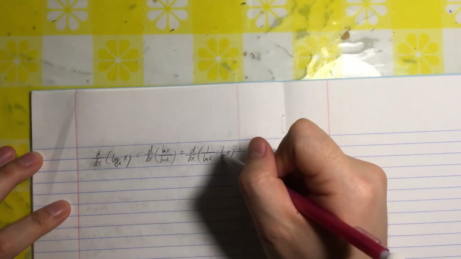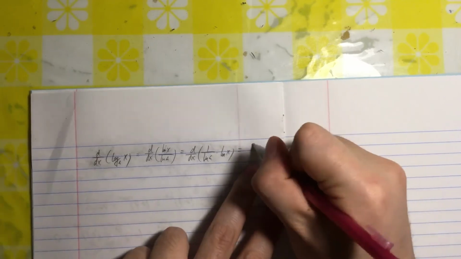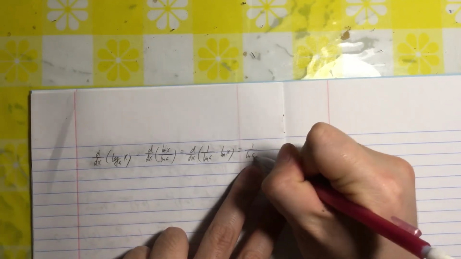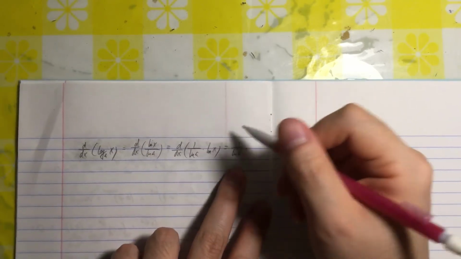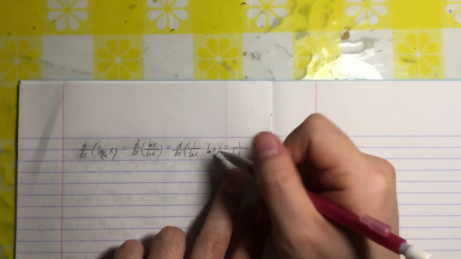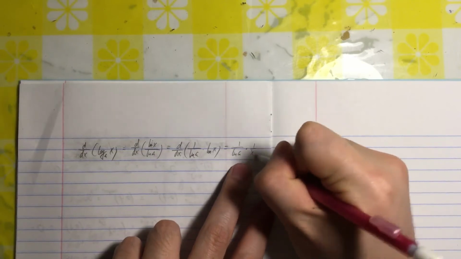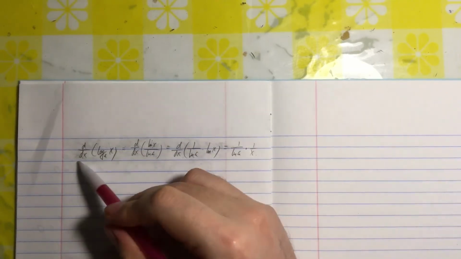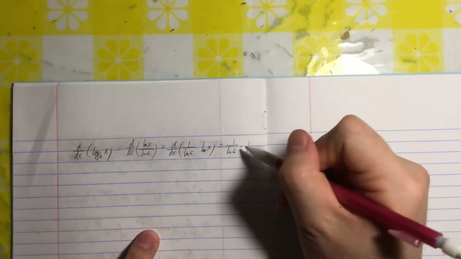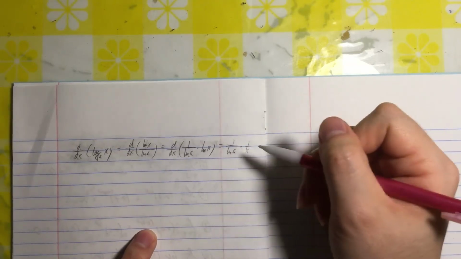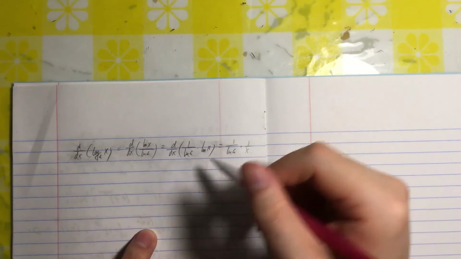Since 1 over ln of a is a constant multiple, when we take the derivative, the constant multiple stays the same. We take the derivative of ln of x. We know that the derivative of ln of x is always 1 over x. So the derivative of log base a of x is 1 over ln of a times 1 over x. That's how we take the derivative of the general logarithmic function.